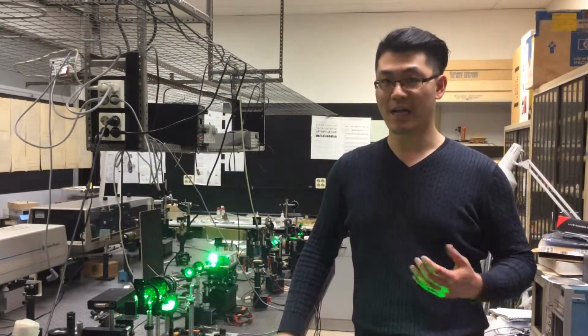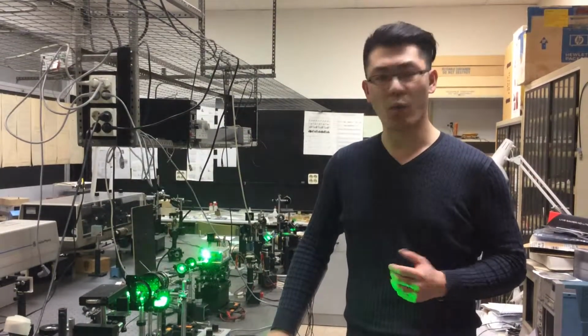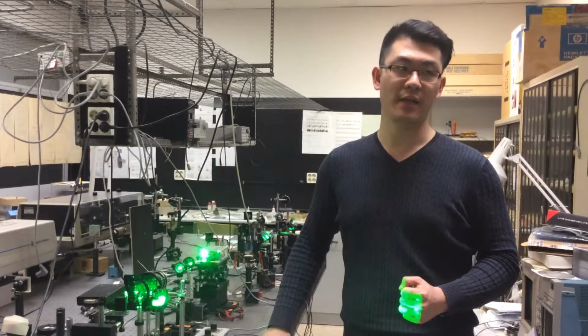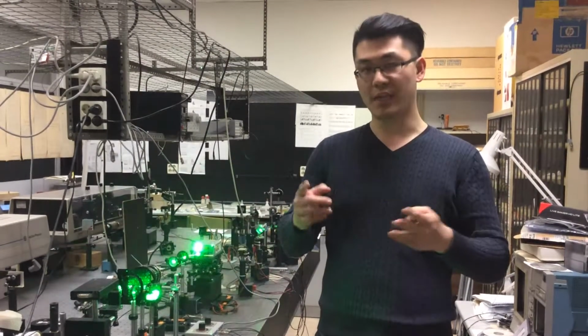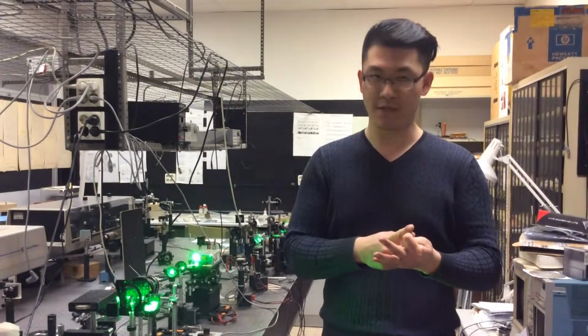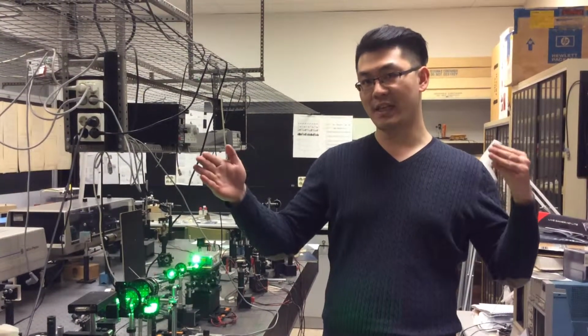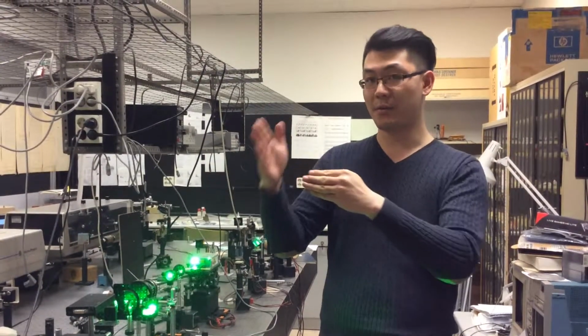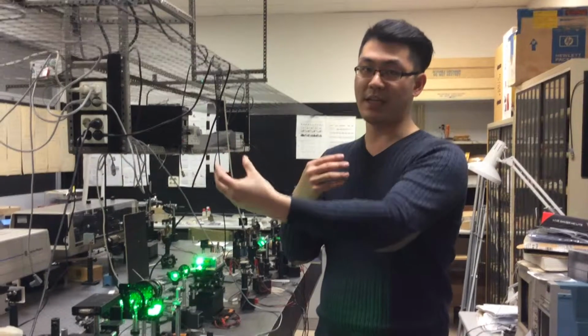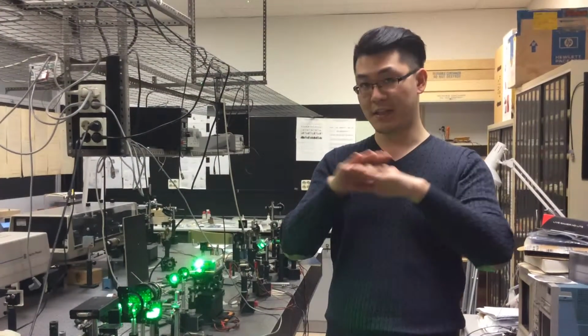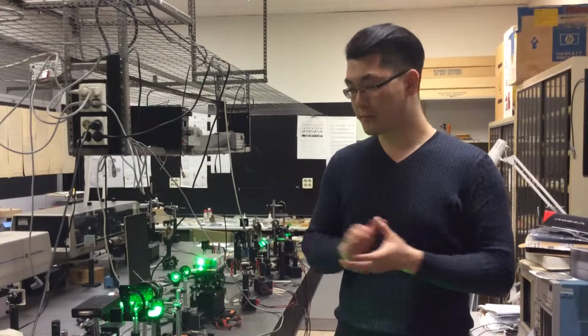Today, I'm going to talk about wavefront modulation and its application in laser optical trapping. So first of all, what is wavefront modulation? Well, we know that light is a wave, right? In the wave, you have the phase information and the amplitude information. So imagine that this wave is passing through a certain phase configuration. The phase information is modified, and therefore the wavefront is modulated.